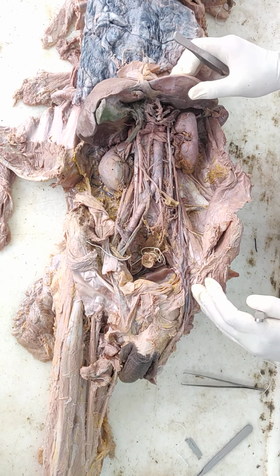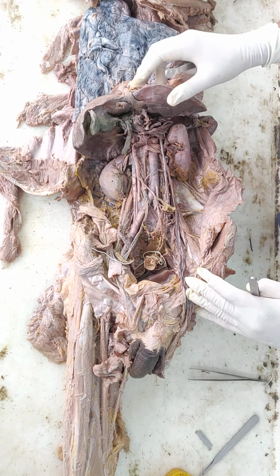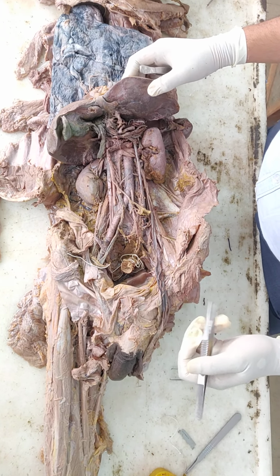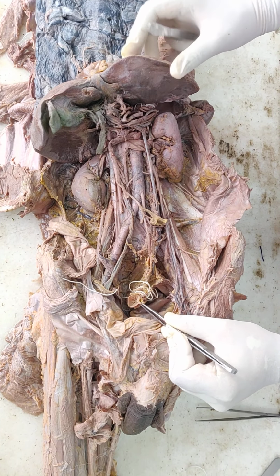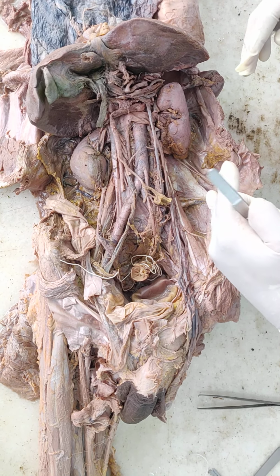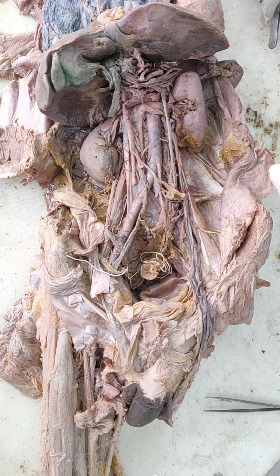We will discuss the posterior abdominal wall. We have removed the stomach, small intestine and large intestine up to the rectum. Here you can see this is the rectum. This is the left side and this is the right side of the posterior abdominal wall.